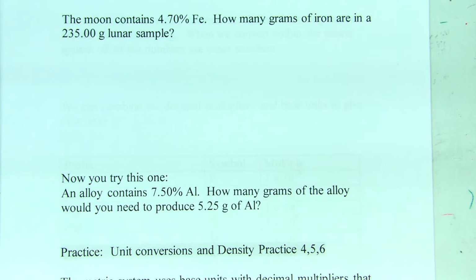Okay, let's look at one that's a little bit different. On this next problem, we're going to use the percent as a conversion factor. So when you read the problem and you think to yourself, well, gee, how do I know I'm using it as a conversion factor? It's because of the information given.